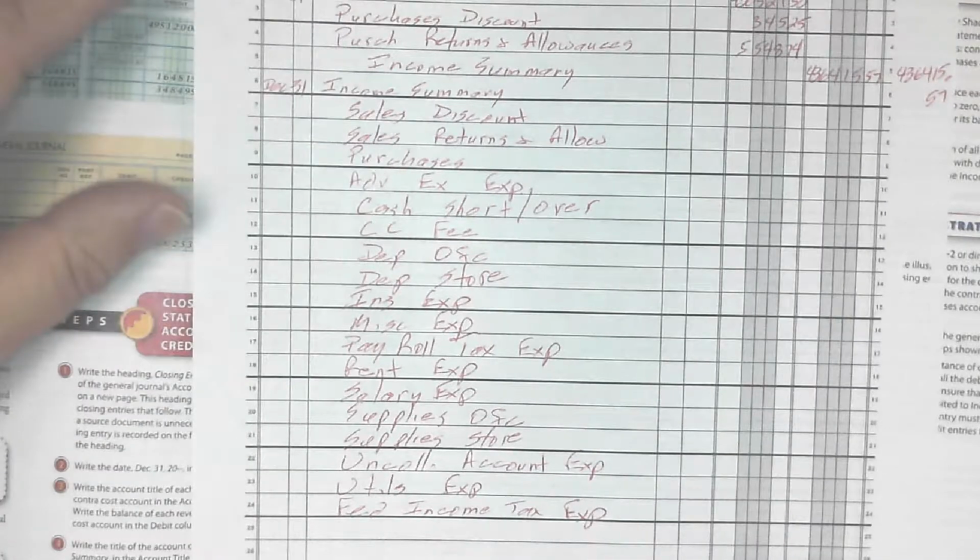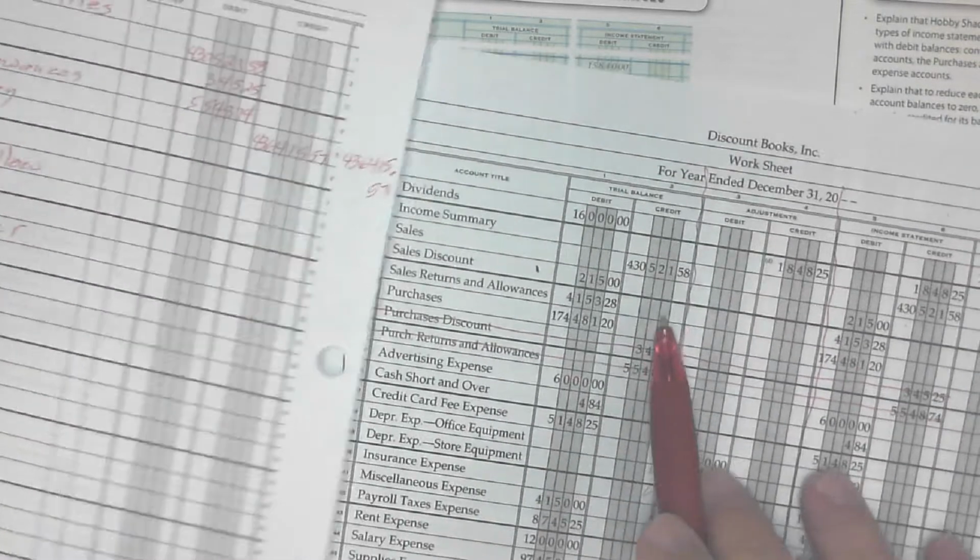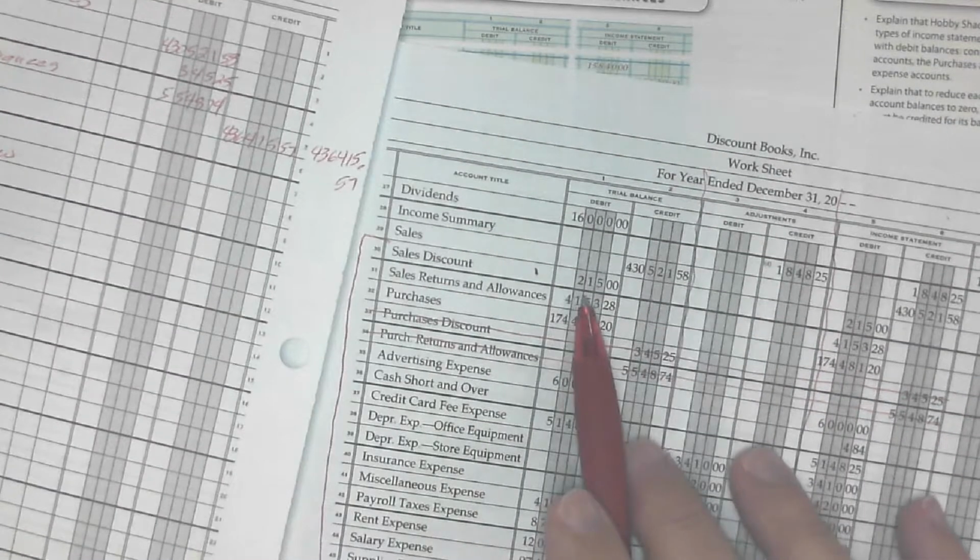So I've got all my lines labeled. Now I just need to go through and fill all the numbers in. The sales discount, $215.